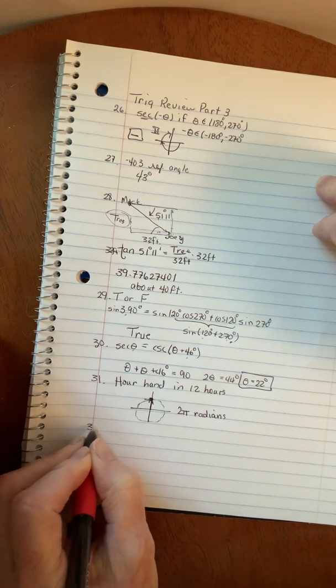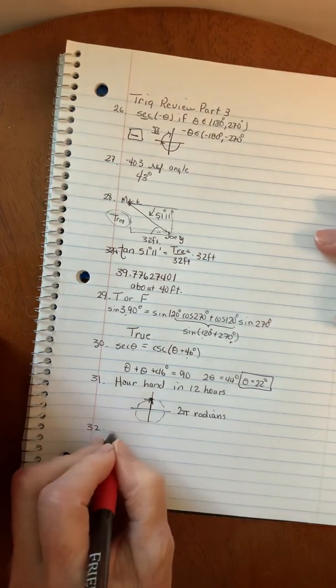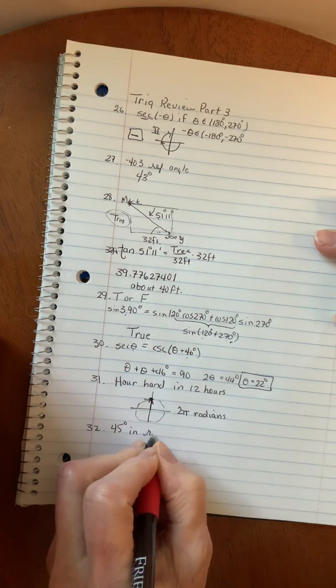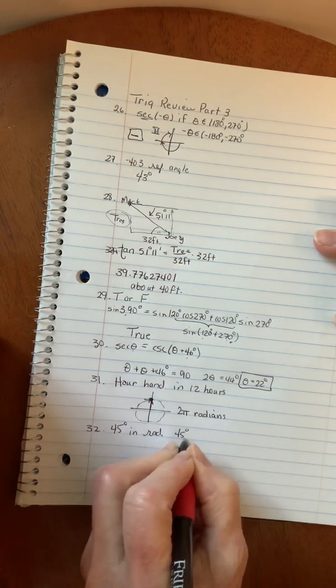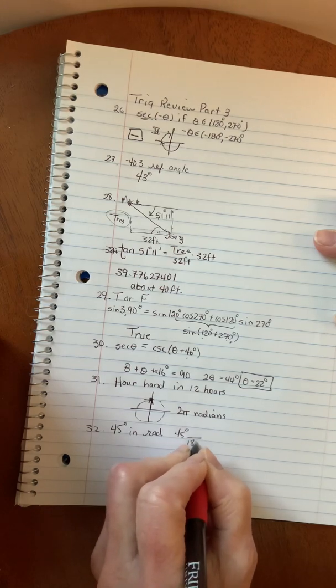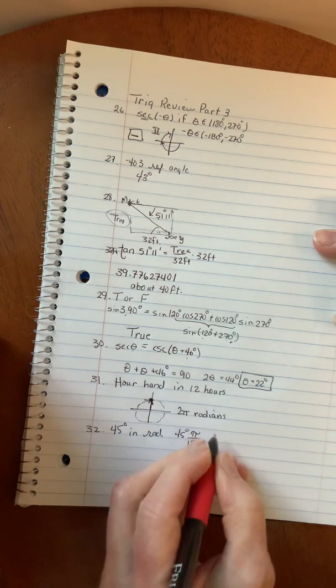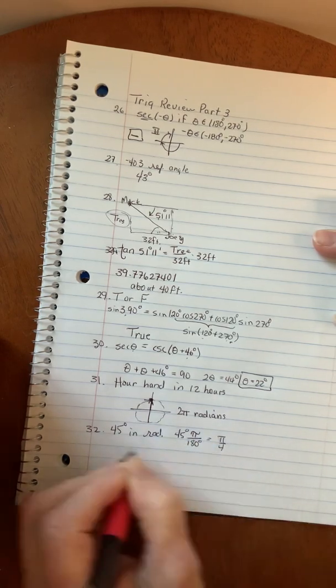So think about that a little bit. Okay, let's see some other things. What's 45 degrees in radians? Well, you take 45, you need to cancel degrees, so multiply by something over 180, and the degrees will cancel. The equivalent is pi, so you get 45 pi over 180, which is pi over 4.